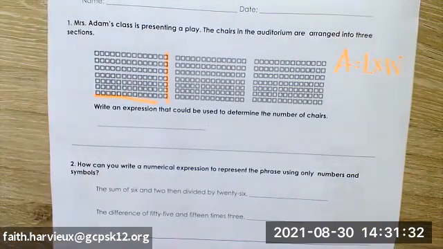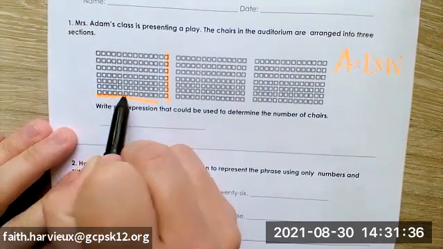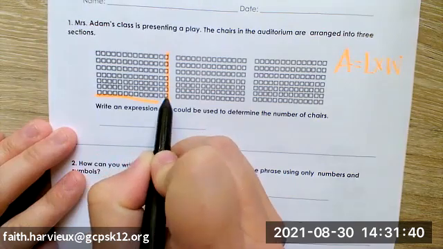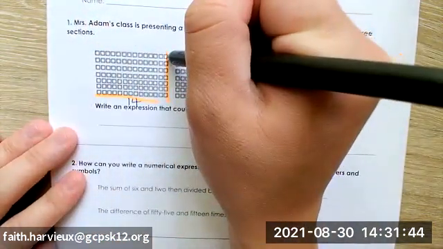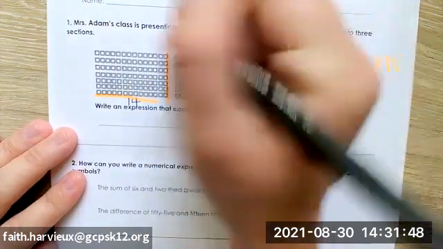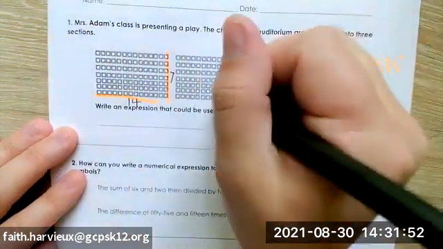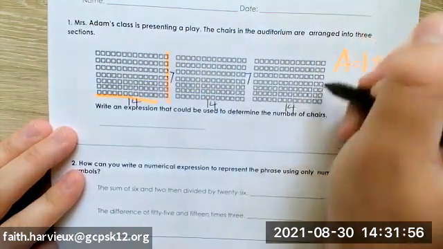To figure out the length and the width, I can count 1, 2, 3, 4, 5, 6, 7, 8, 9, 10, 11, 12, 13, 14. Then I can count my width: 1, 2, 3, 4, 5, 6, 7. I know that it's going to be the same throughout. So this would be 14 and 7 and 14 and 7.